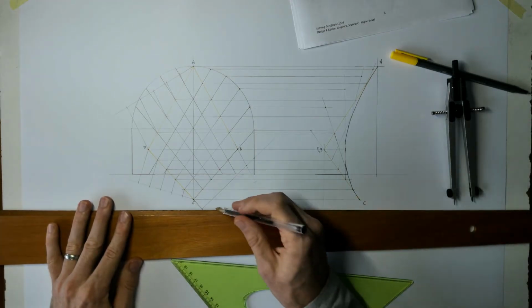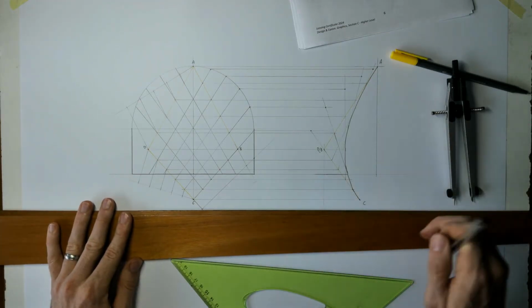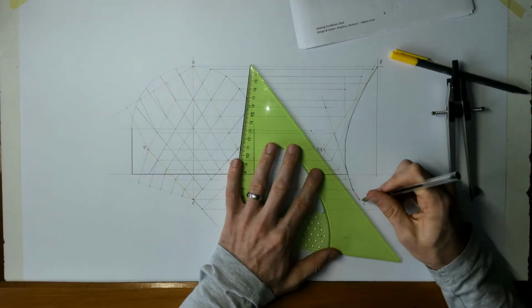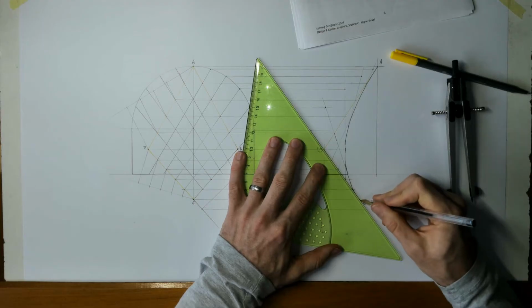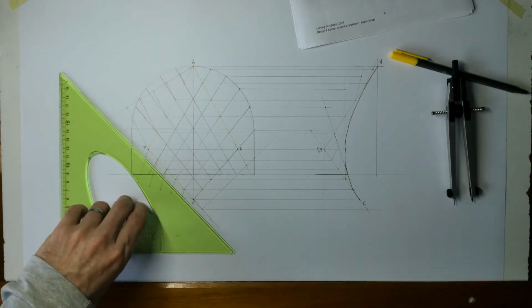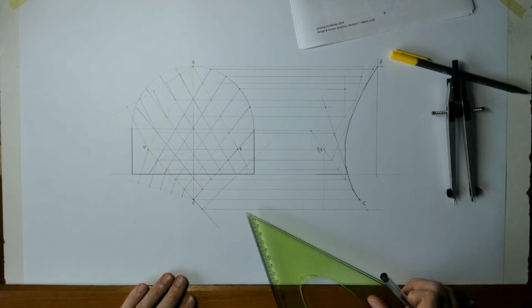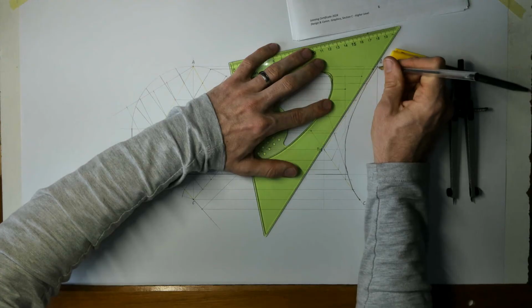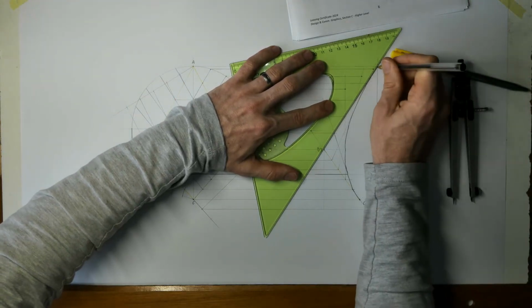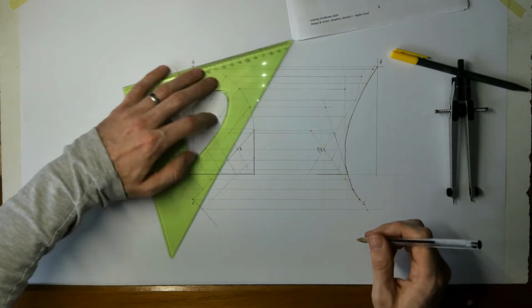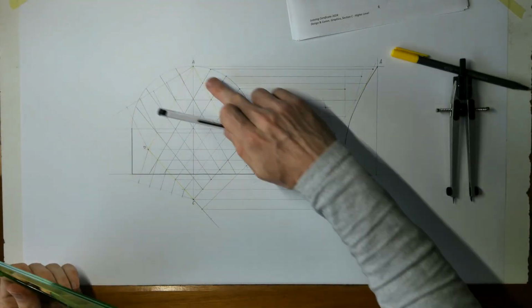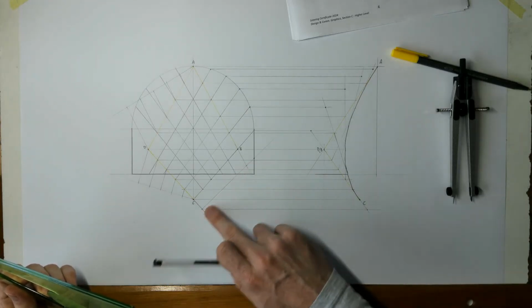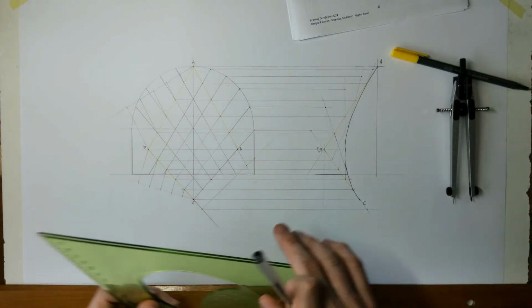So project across along. If we extend CD, that has found us that point there. And if we extend AB, here was the end of that element, so here's AB extended onto that.